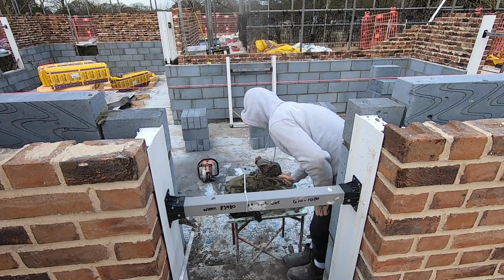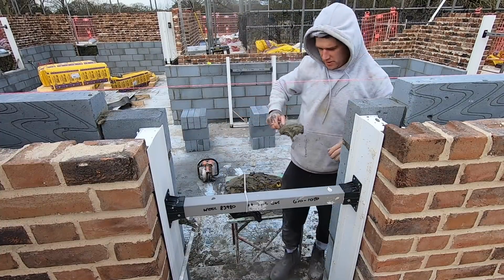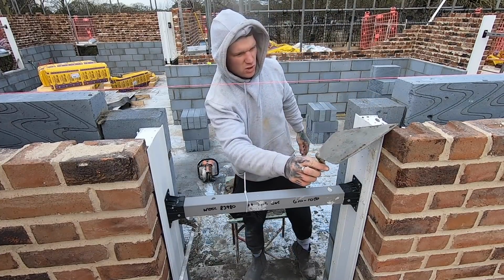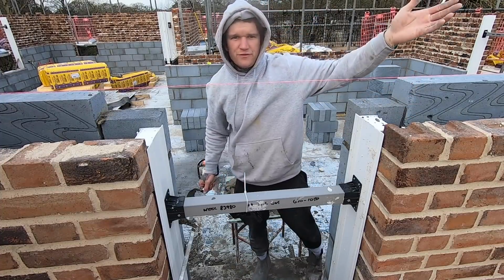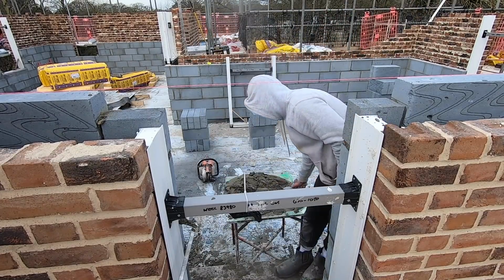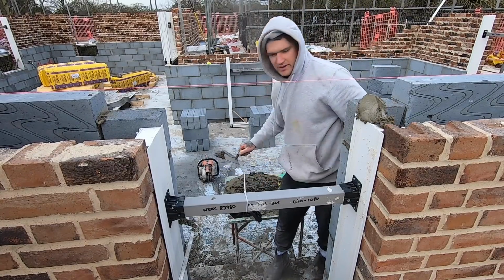Get the lintel on. So I've got a bit of a gap here. I'll fill that with muck and I'll just do a tiny little skim. I don't know why people bed them right on, because you've got to run over the top with the brickwork. So you want it to be as flat to the brickwork as you can. Cavity.